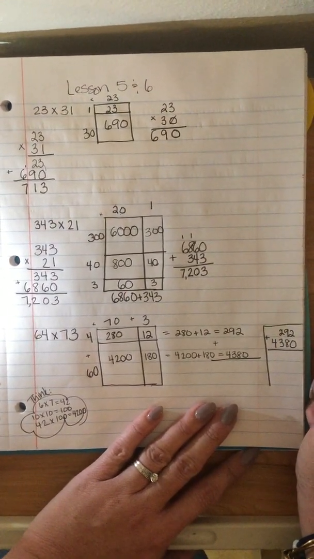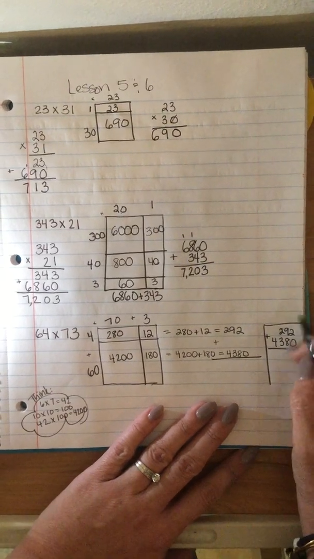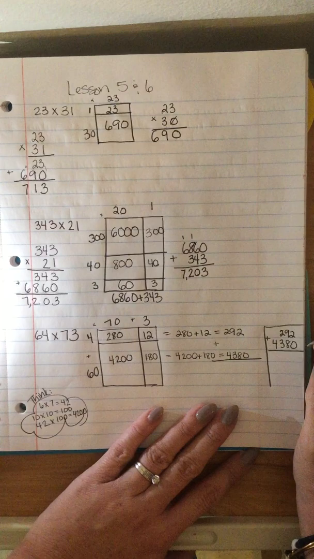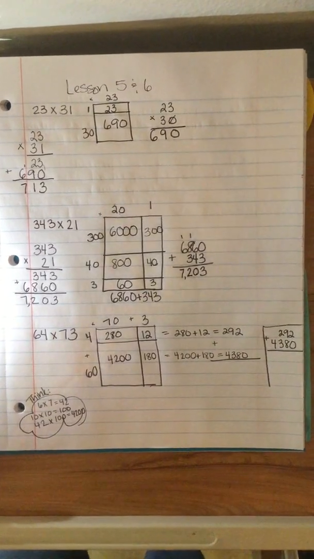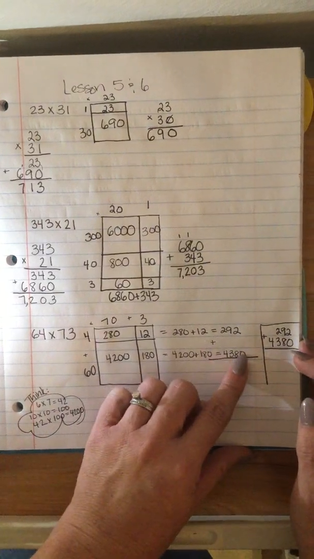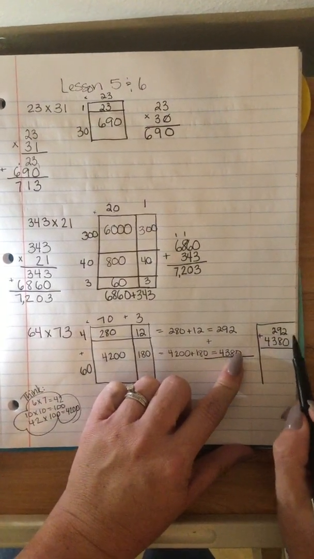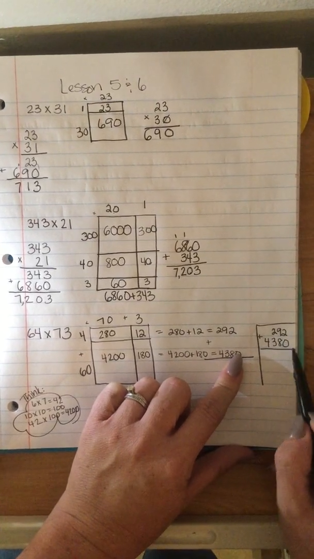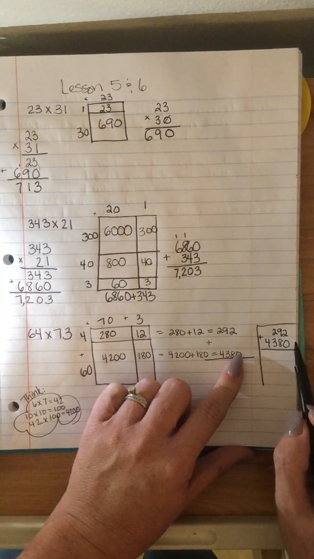Pause here if you're not caught up. Get yourself organized so you can do this math vertically. Okay, so now we're going to start. Always when we're adding, remember, adding, subtracting, multiplying, we start with that lowest place value. It's only division where we don't.